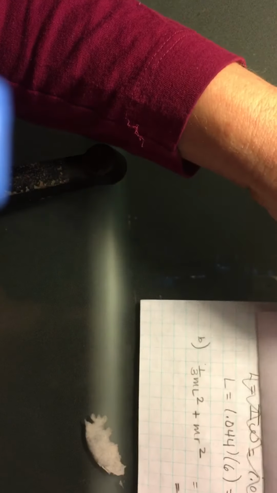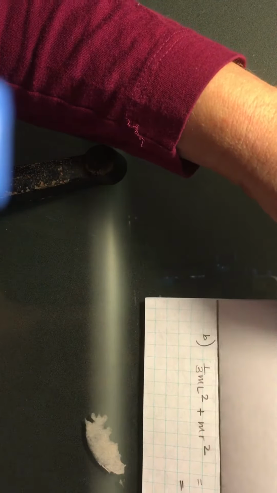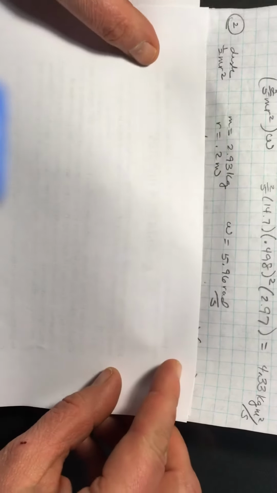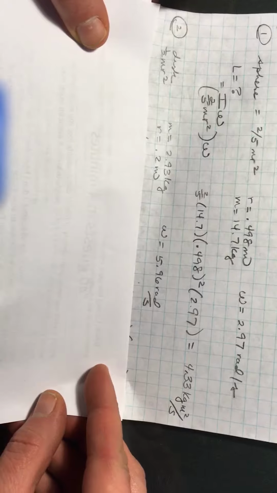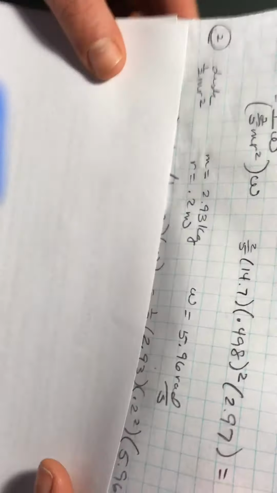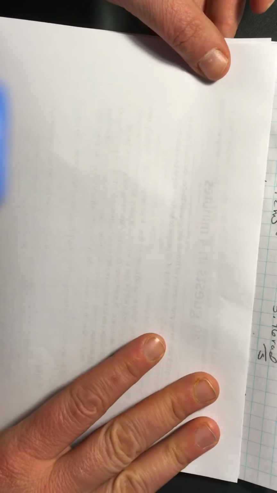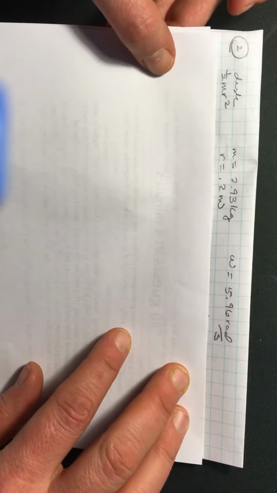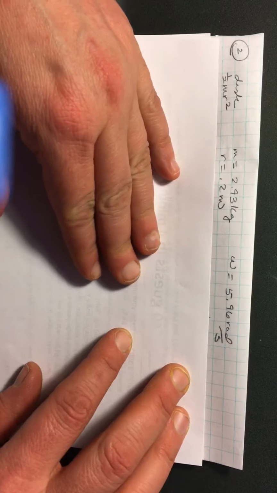All right, so for number 2, you're being asked about a disc. Let's slide this back a little bit. Okay, so we're being asked about a disc, and so what we're doing there with that disc, let's move this around a bit, shall I? So it's not distracting.